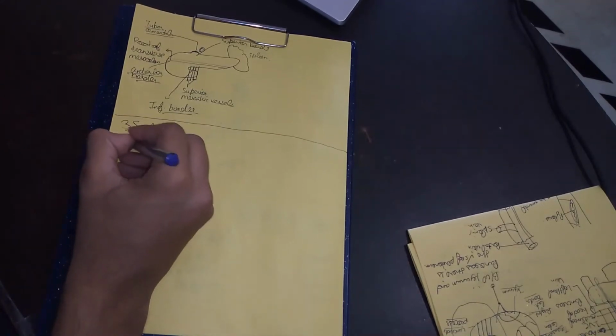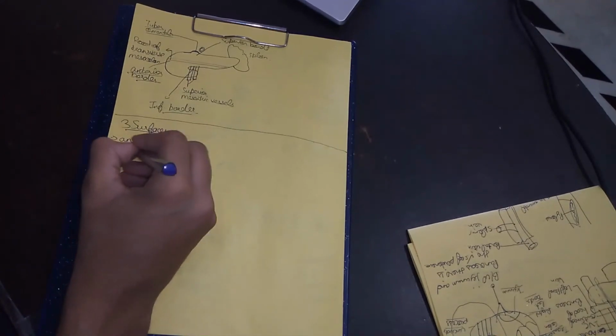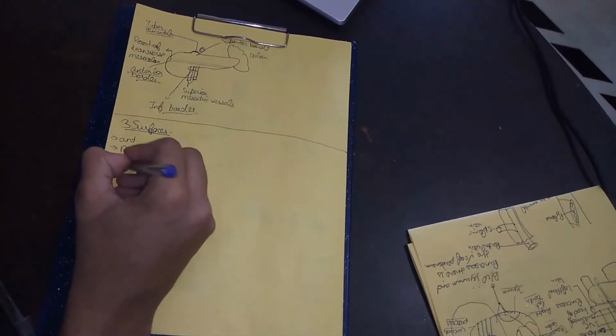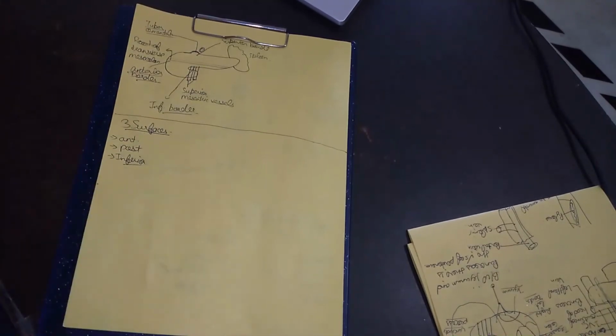Three surfaces: anterior, posterior and inferior. The anterior surface is concave and is directed upward and forward. We'll draw the diagram for this.